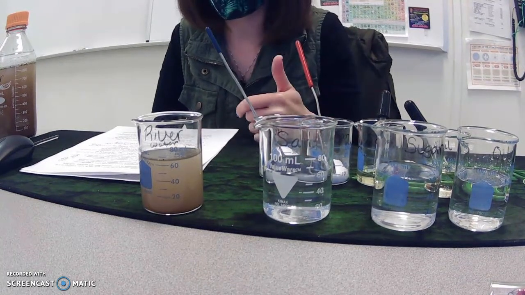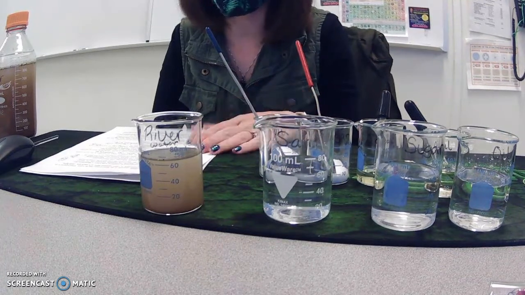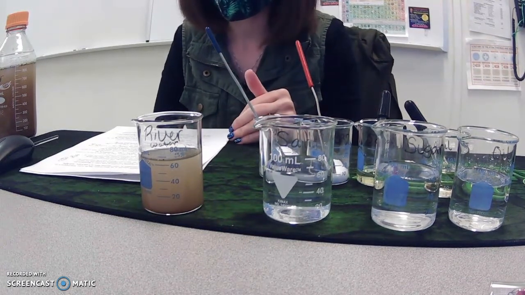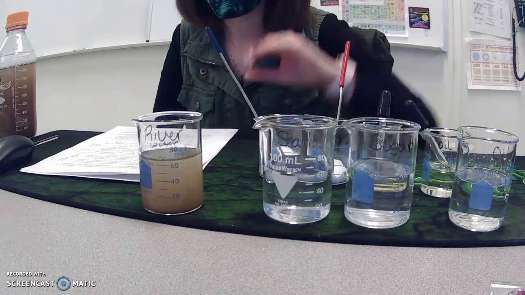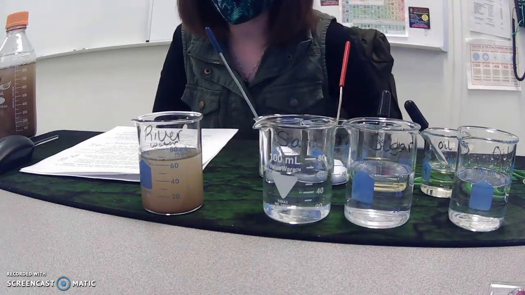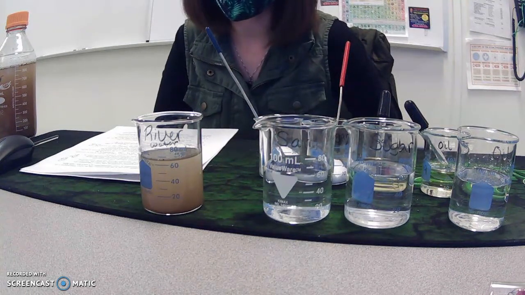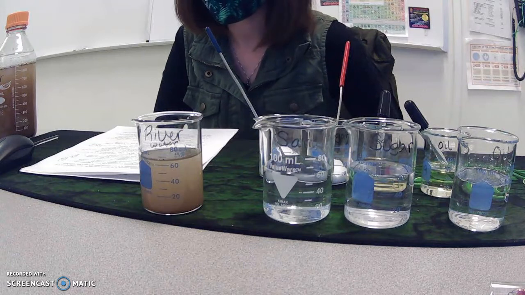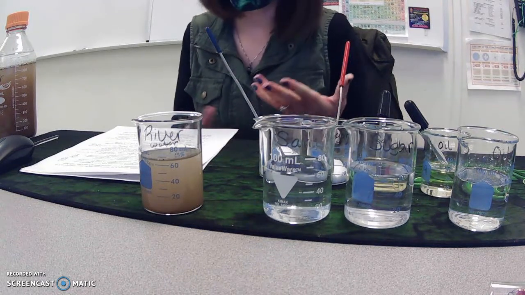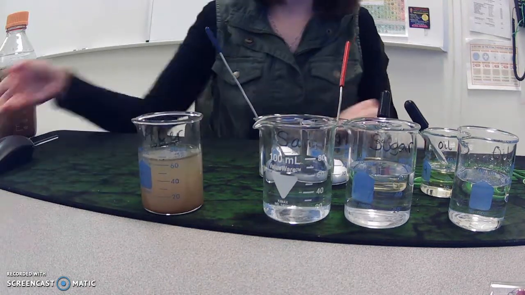They can conduct electricity. Non-electrolytic solutions do not conduct electricity. Covalently bonded compounds, such as the sugar we have here, do not ionize in water, and thus they do not form electric solutions. So we're going to use the conductivity tester to test our salt solution and see whether it is an electrolyte or non-electrolyte.